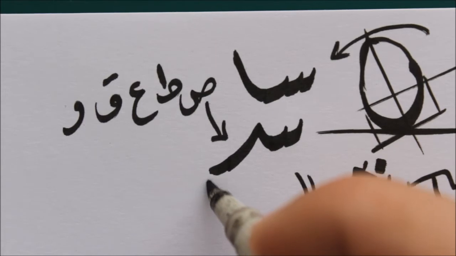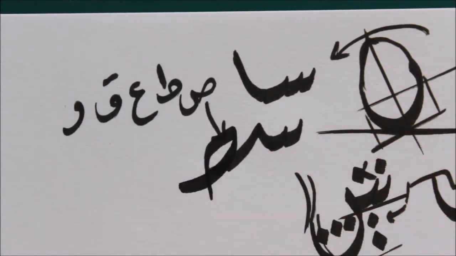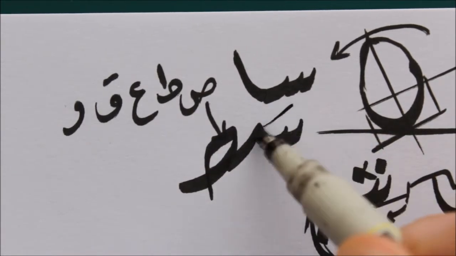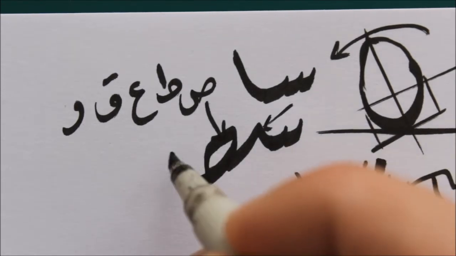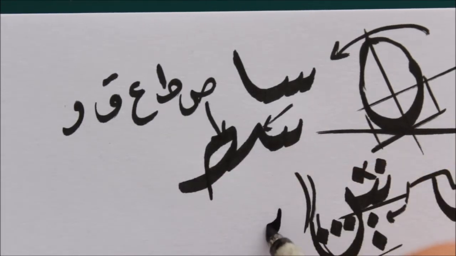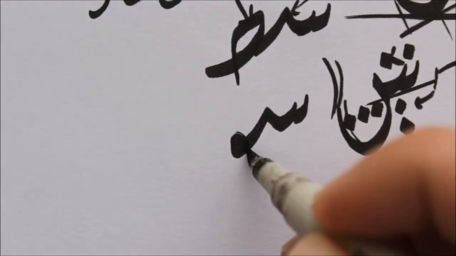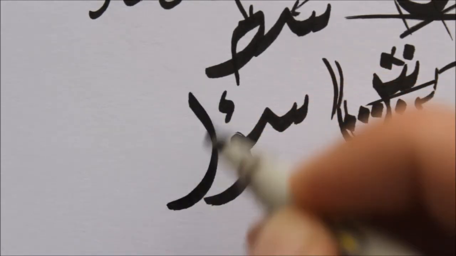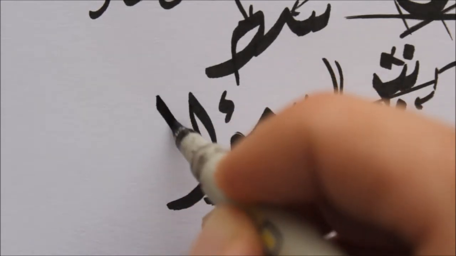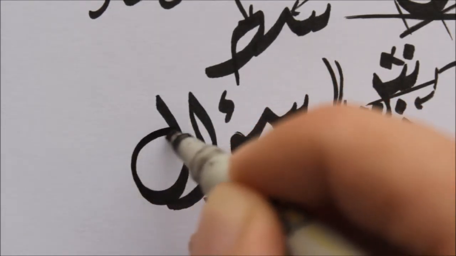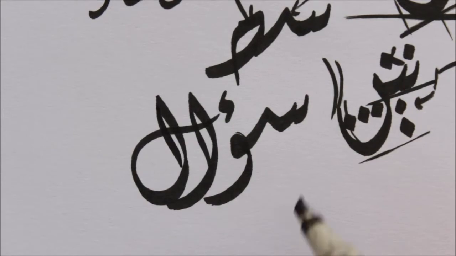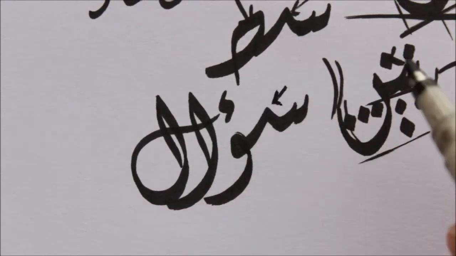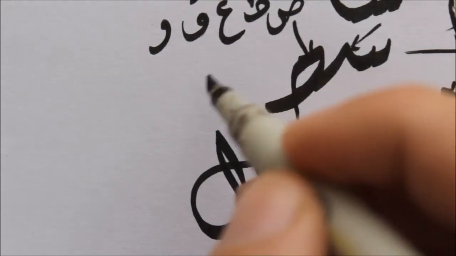So for example, Si and Sad. Can we see what we did here? If we did Waw, for example, Su'al. Sin, Waw. For example, can you see what happened here? Let's write sa'i.